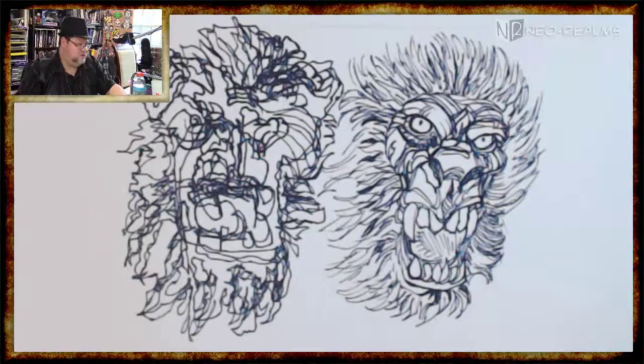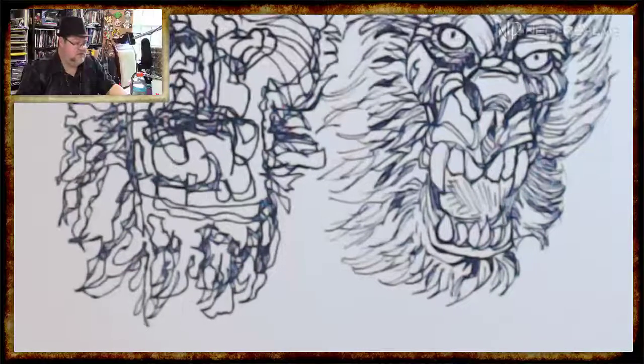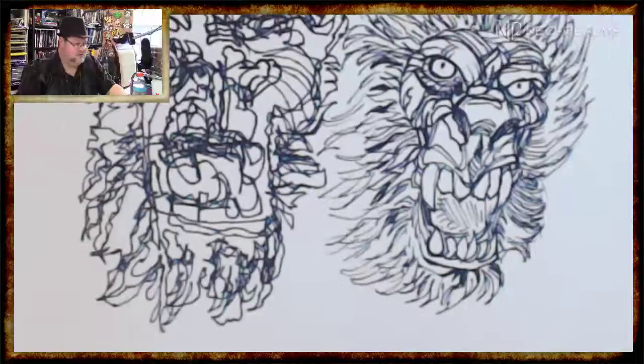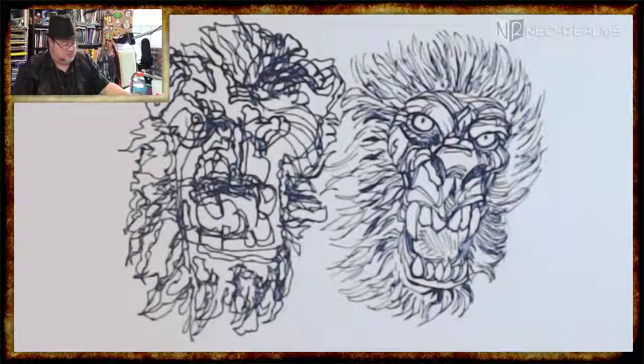Now, our werewolf has come out looking pretty good. We can color him. We can finish him up with some highlights. We can make him look beautiful. And that is that. Okay, so that's our modified contour.